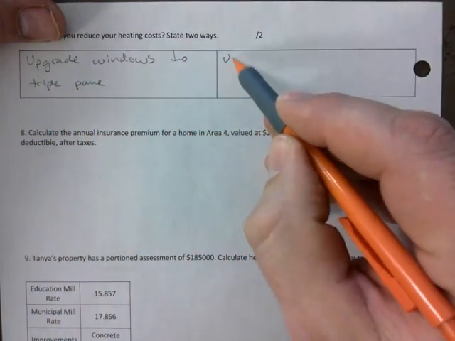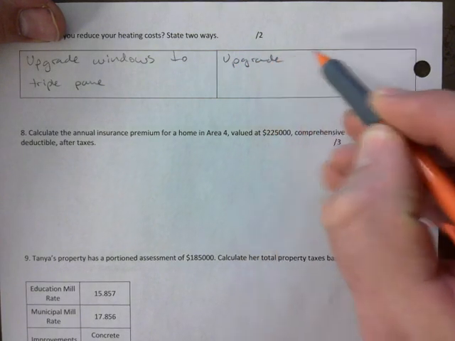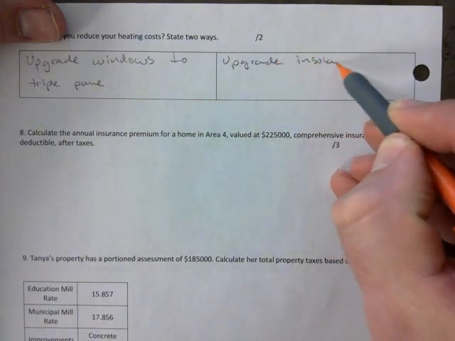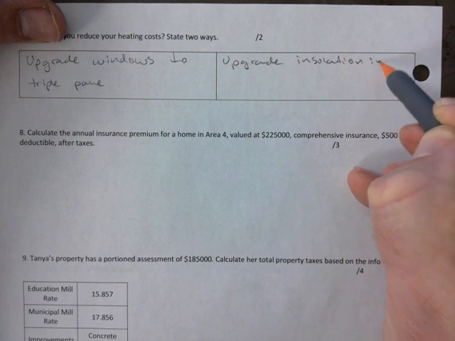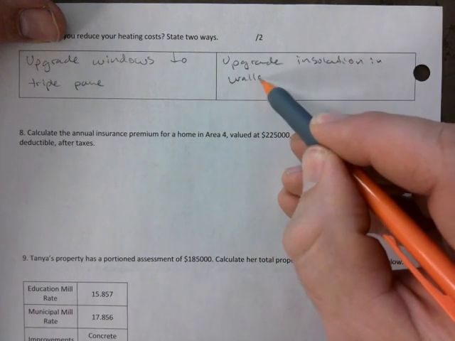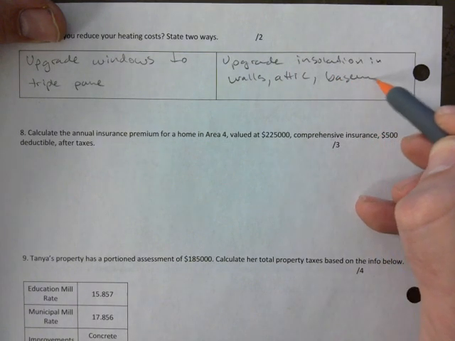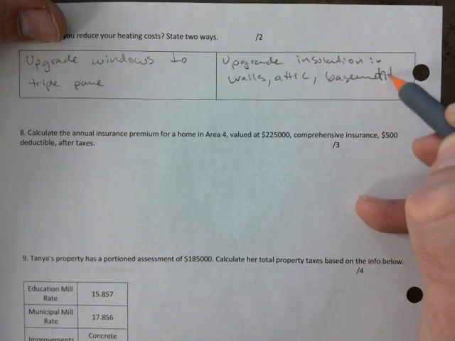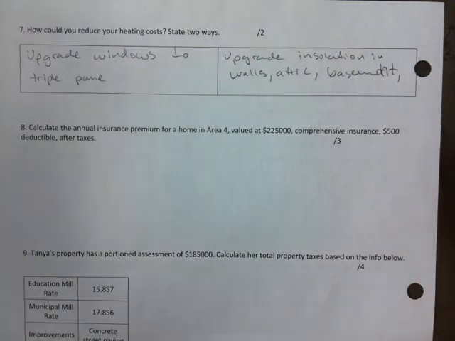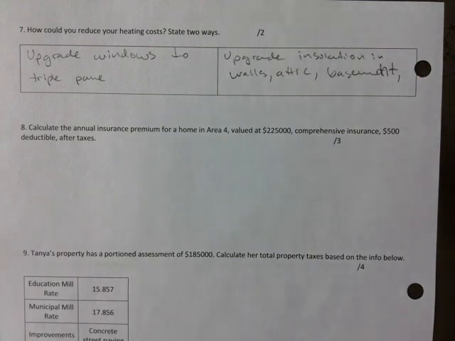You can upgrade insulation in walls, attic, basement, etc. You can upgrade your furnace.